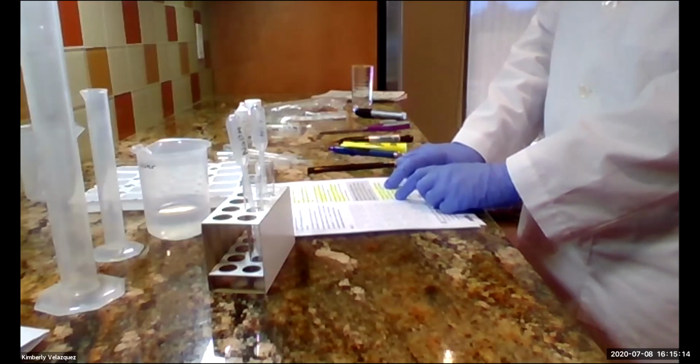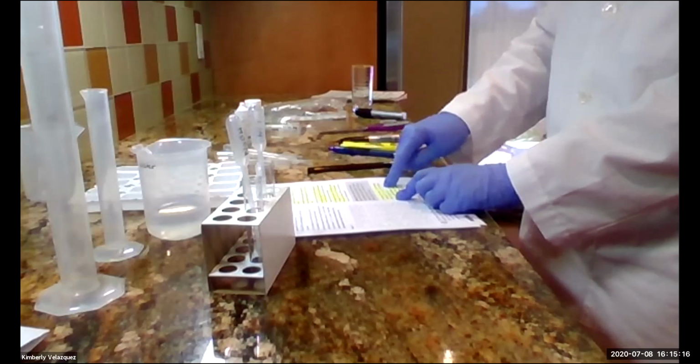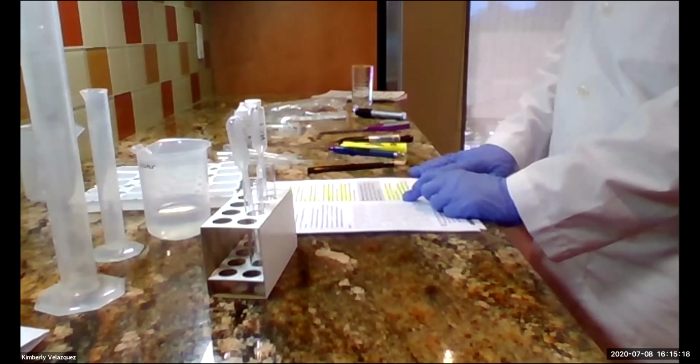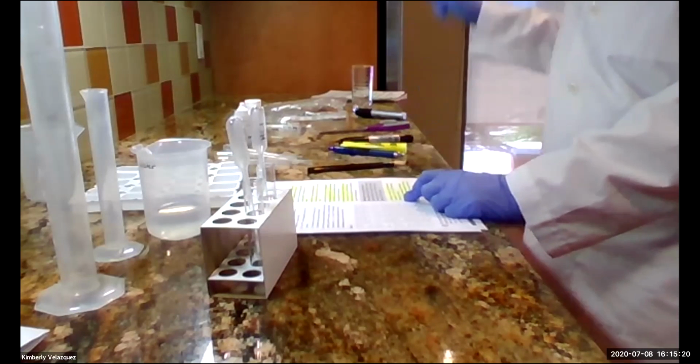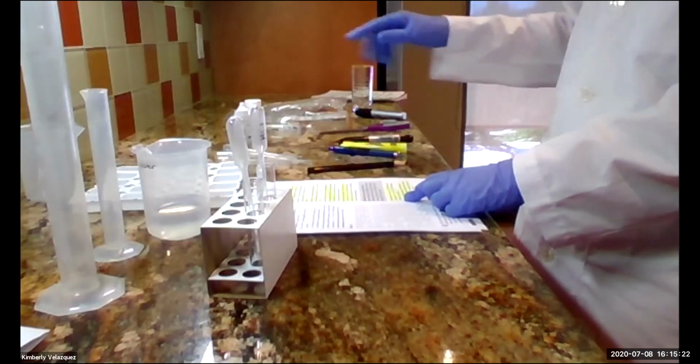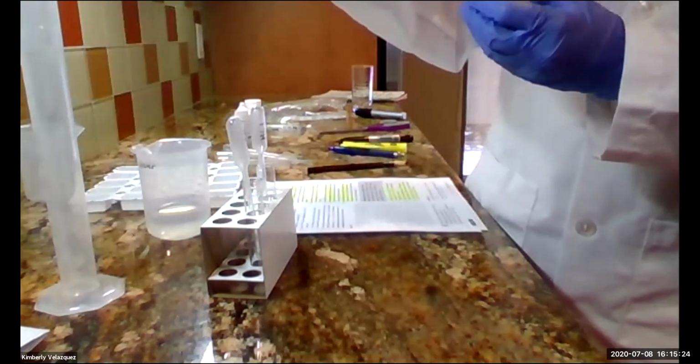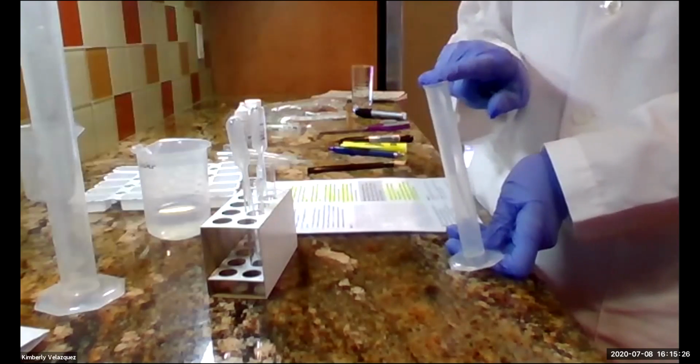You also now want to prepare these two solutions. In order to prepare those two solutions, you're going to have to use the calculation that you had before. So you're going to need your small graduated cylinder.